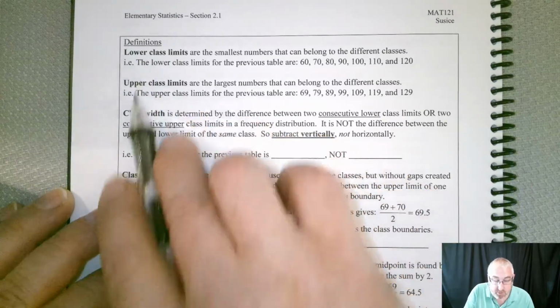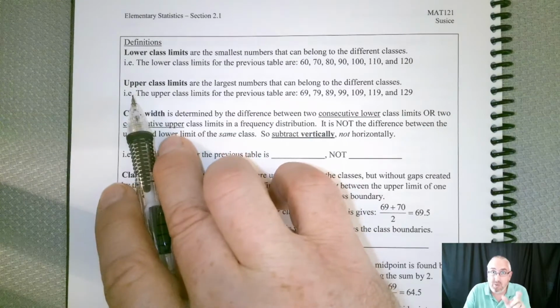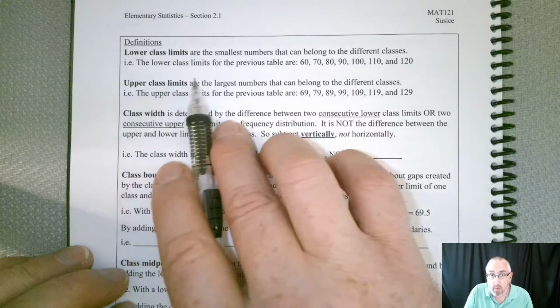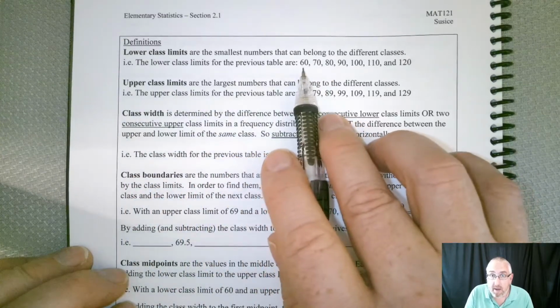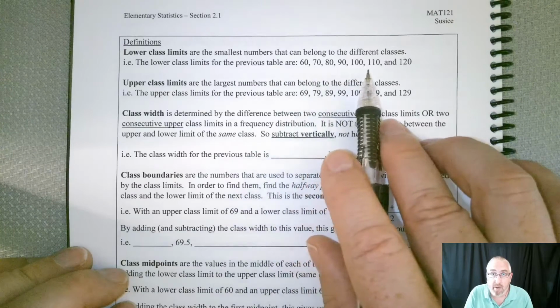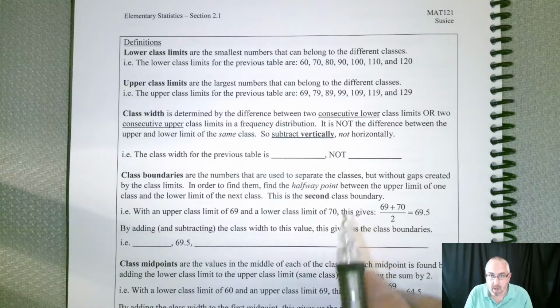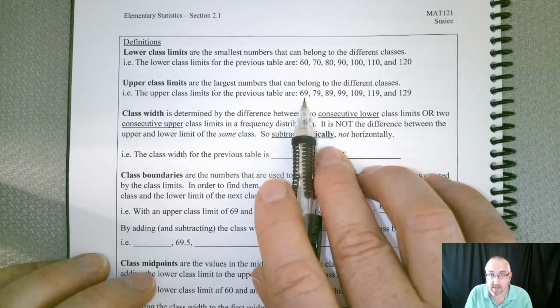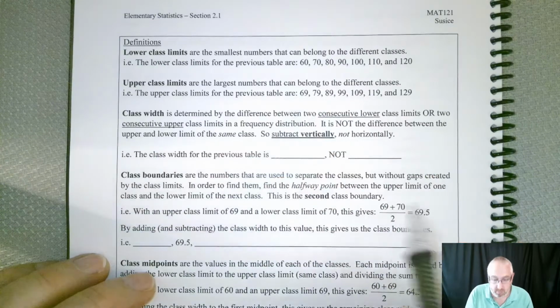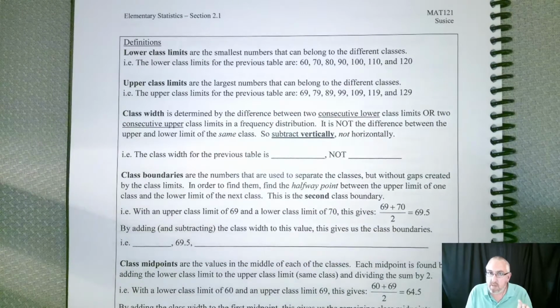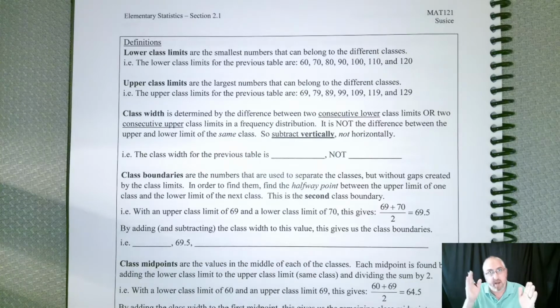So the first thing we should do is break down those classes, those intervals. You have the lower side and the upper side. Looking back, all the lower values: 60, 70, 80, 90, 100, 110, 120. So all the first numbers in those intervals, in those classes. Whereas the upper is the larger side, on the right side of those intervals: 69, 79, 89, and so on. That's fairly common knowledge, or it makes sense, hopefully. So you have the lower side and the upper side of each of those classes.